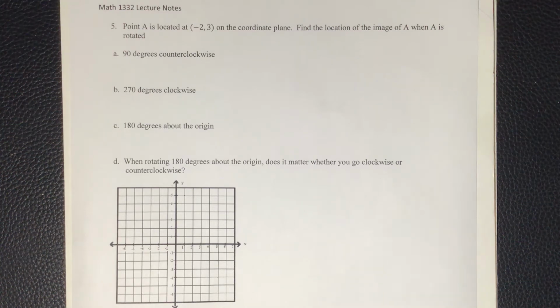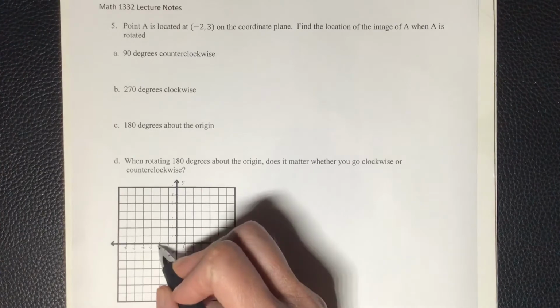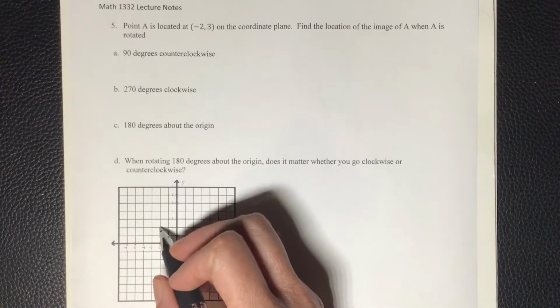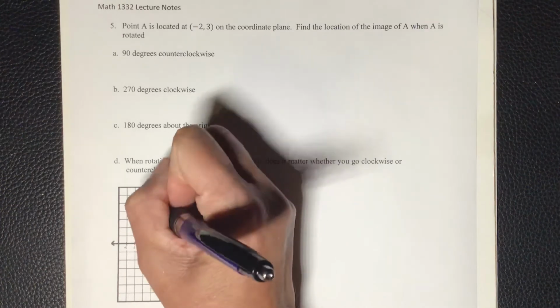This is the last rotation video, so we are on number 5 on the rotation notes. We have point A located at (-2, 3) on the coordinate plane. So let's go ahead and graph that down here. That would be left 2, up 1, 2, 3. All right, so this is going to be our point A.